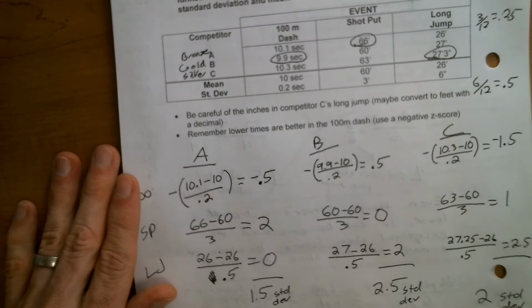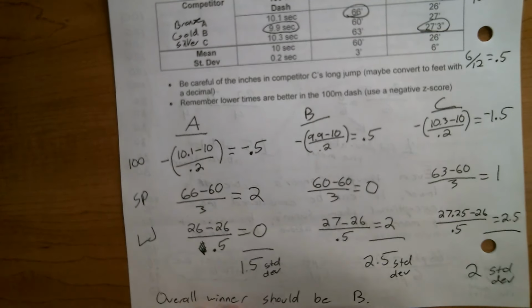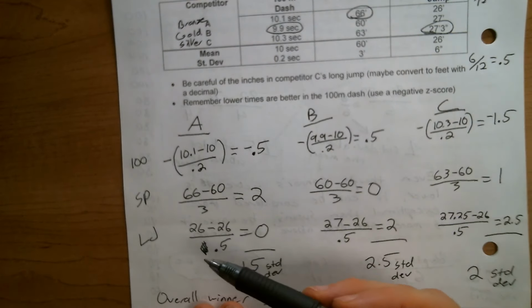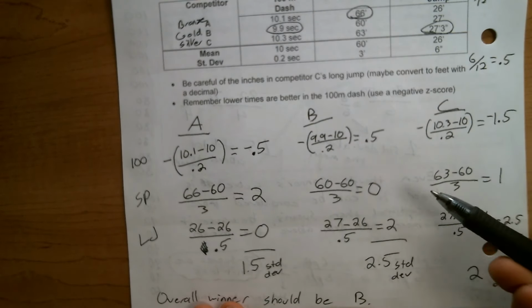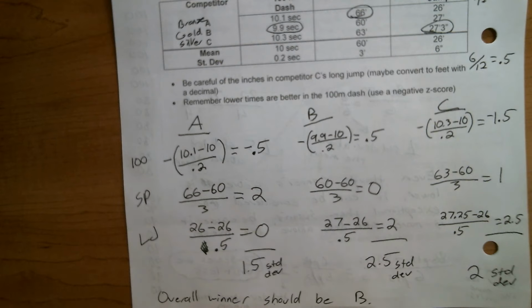But again, we can only do this by stripping the units from these things, by calculating z-scores so that we can then compare everything across a single metric. So this is the advantage of z-scores, it lets us make these comparisons.